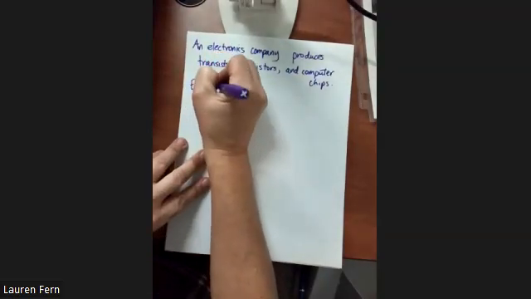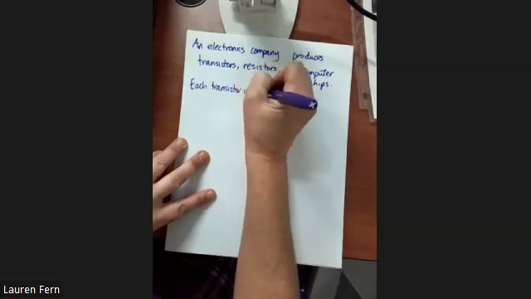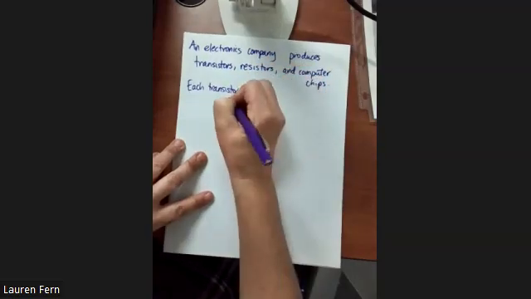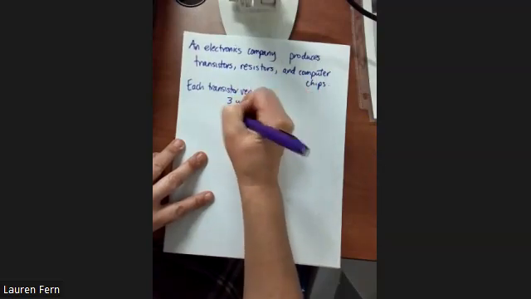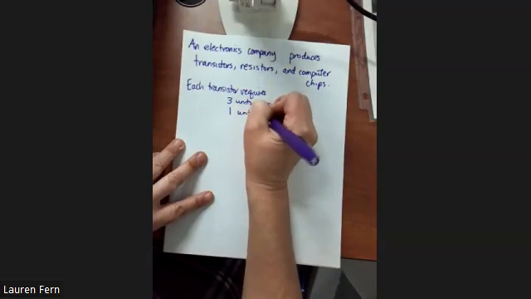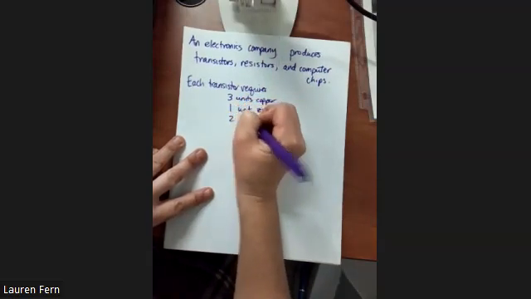Suppose I tell you that each transistor requires 3 units of copper, 1 unit of zinc, and 2 units of glass.